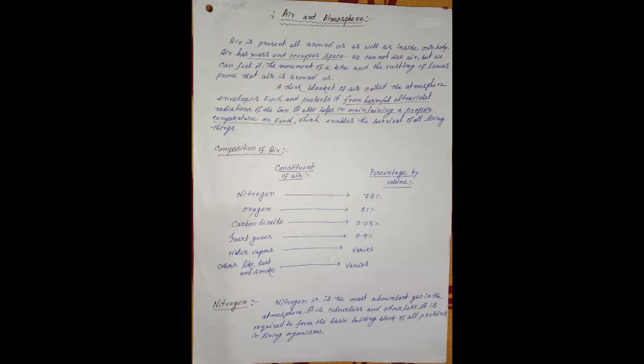The air protects us from the harmful ultraviolet radiation of the sun. It also helps in maintaining the proper temperature on the earth. Composition of air: the many components of air are nitrogen, oxygen, carbon dioxide, inert gases, water vapor, and others like dust and smoke.